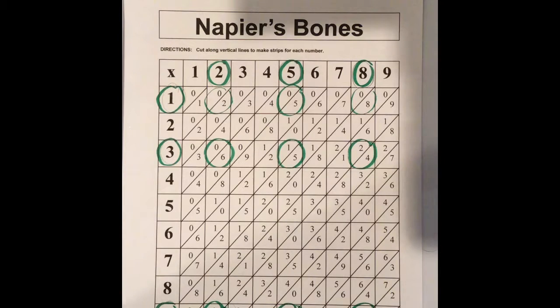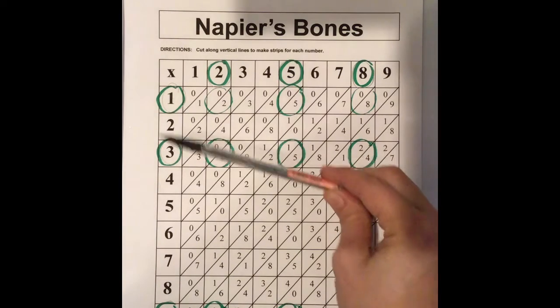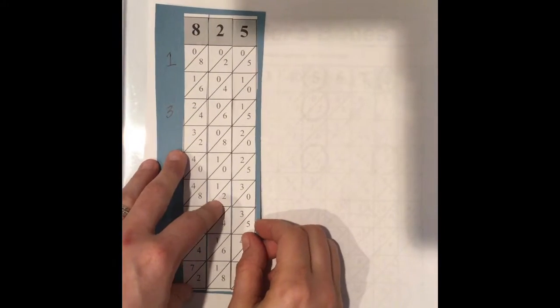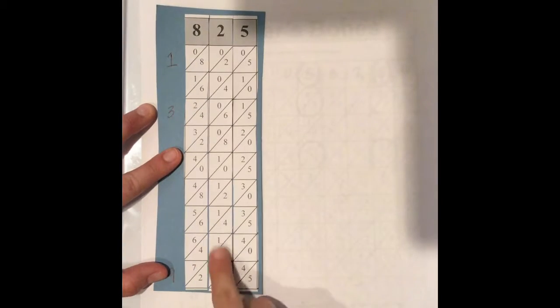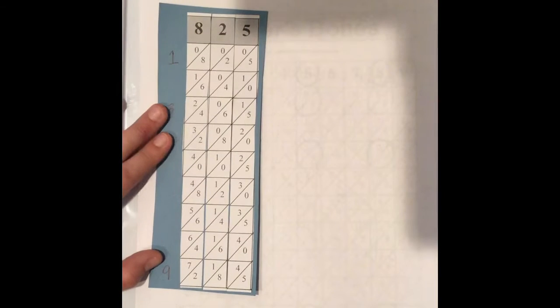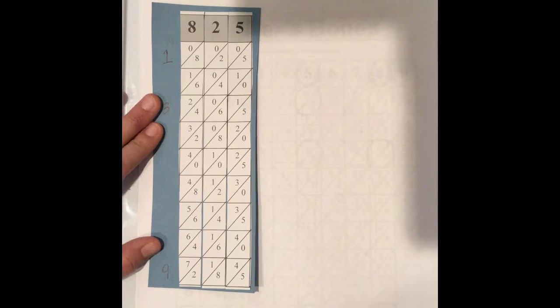So we're going to do the same problem, 913 times 825. And I highlighted the certain rows and columns that are important to us. So the 9, 1, and 3 for 913, the 8, 2, and 5 for 825. Now, obviously, it's easier if I really could pick this up and move it around. So I went ahead and cut out the parts of the Napier's bone set that are important to me. So I have my 8, 2, 5 columns in order. And then I have my 9, 1, 3 rows just highlighted. So you can see that those are the ones that we're going to use.